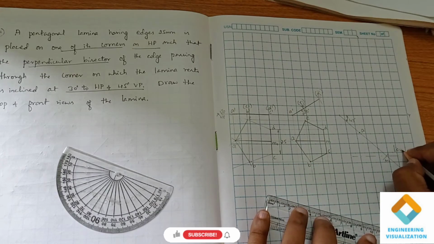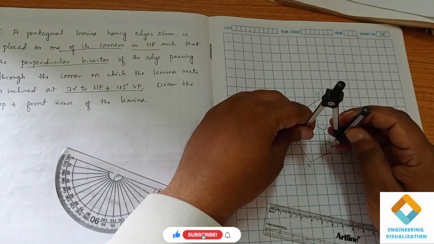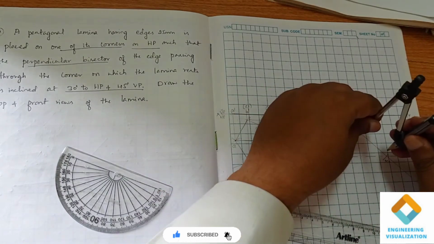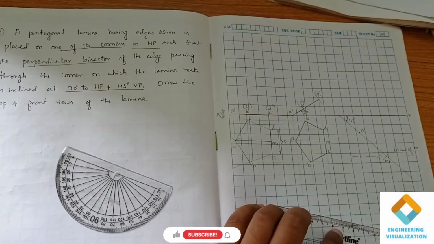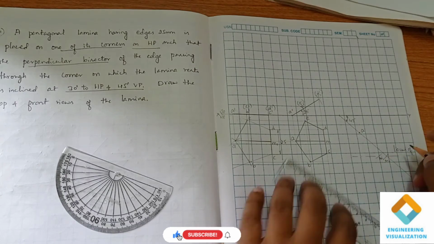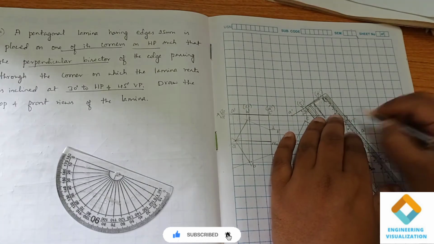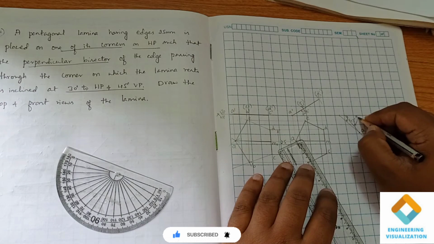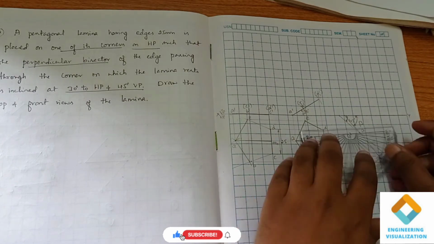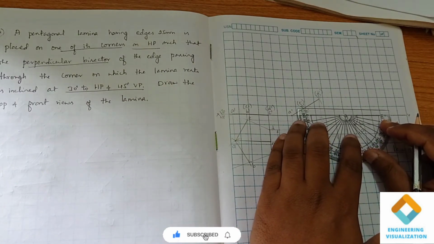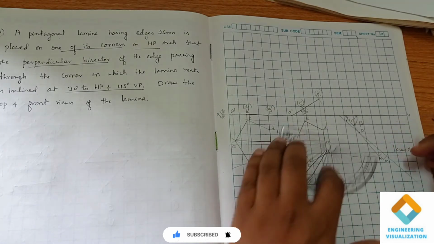So this is the locus of M. So this is the angle that is nothing but the beta angle. So we have to find out this angle here. We get it is around 55 degree.